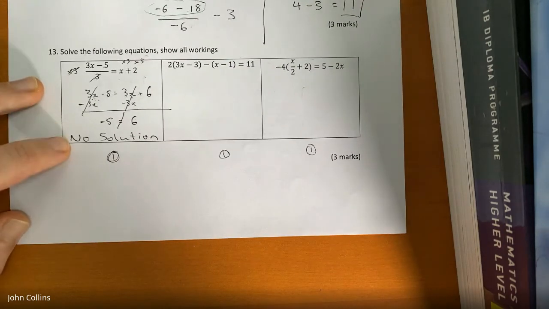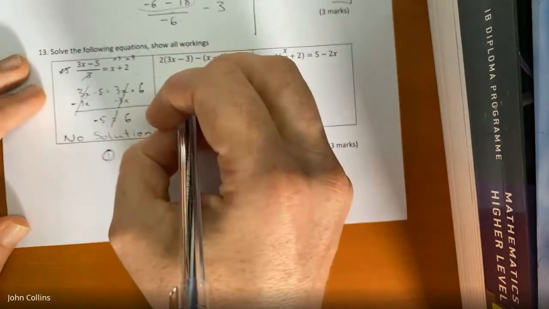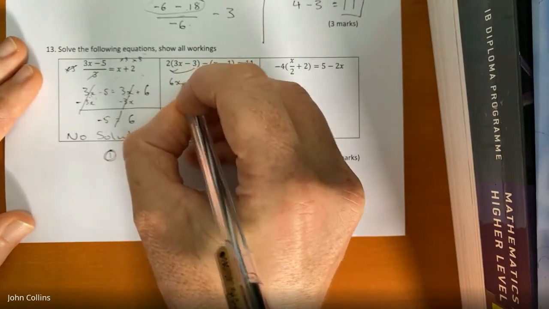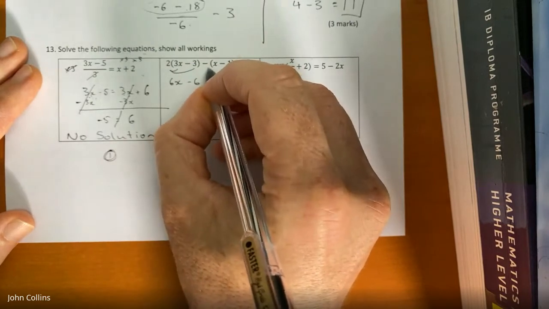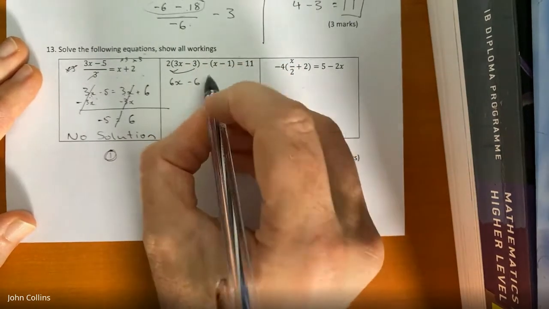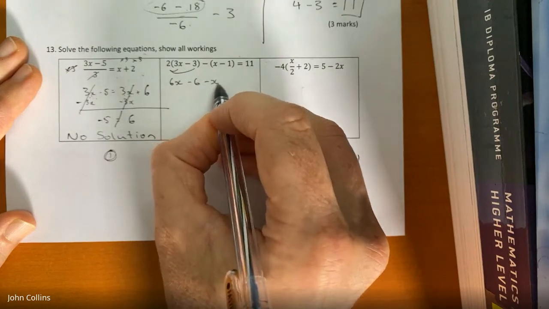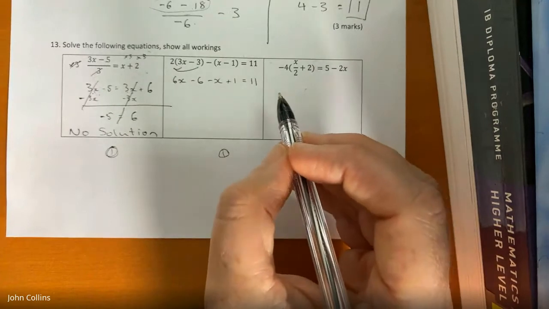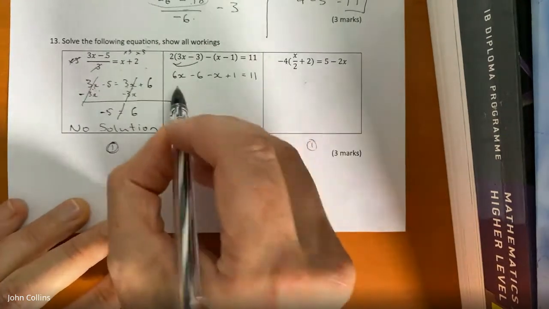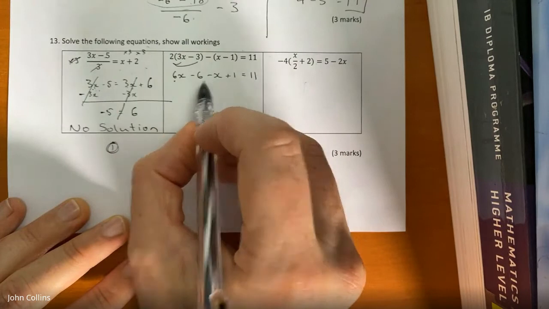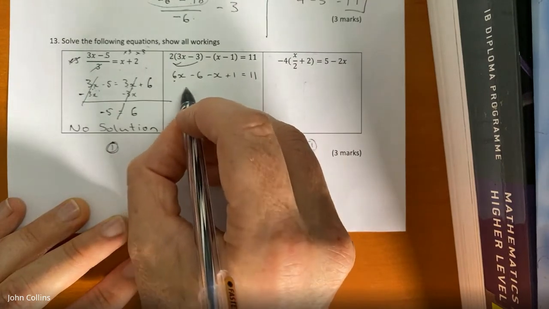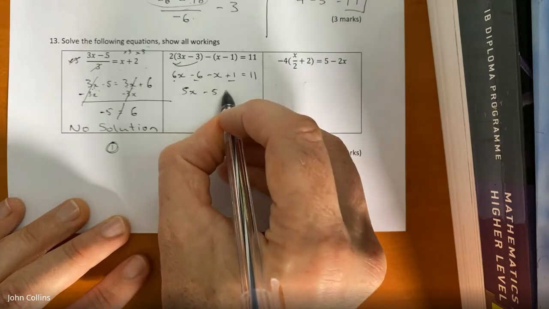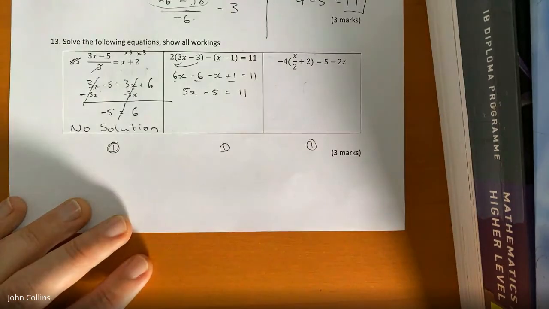Okay. All right. So this one, there is a solution to this second one. 2 times 3x and 2 times negative 3 is 6x minus 6. All right. This is subtracting both x and 1, minus 1. So that's going to be negative x and minus 1, which is plus 1. So that minus affects both things. Right, simplify first. 6x, take away an x, leaves me with 5x. Minus 6 plus 1 leaves me with minus 5. Okay, now I can solve from here.